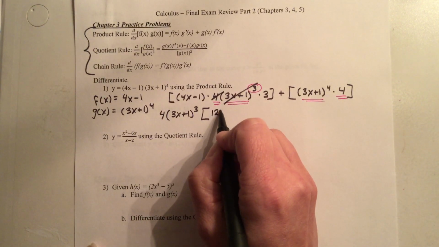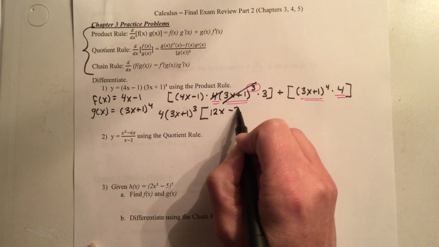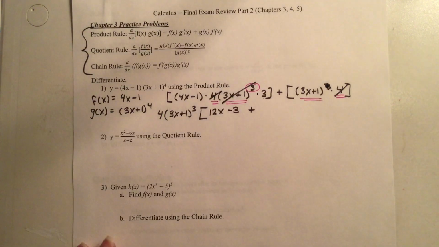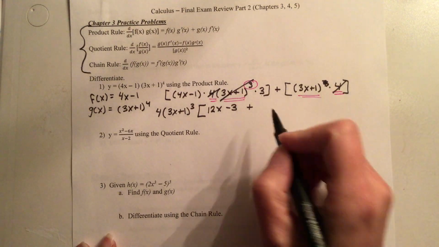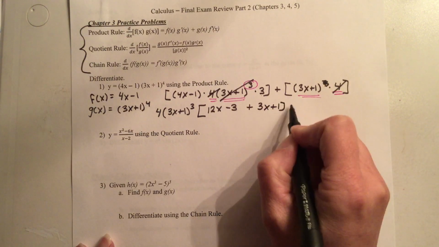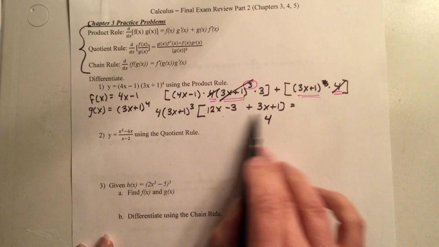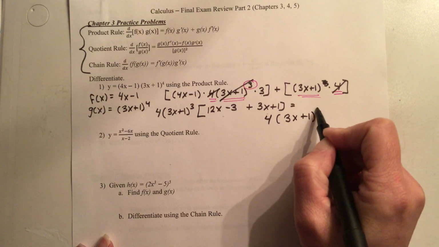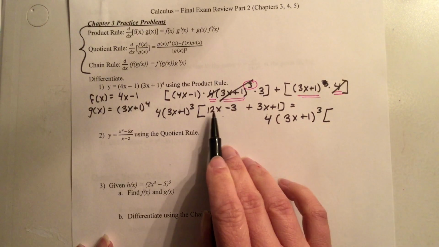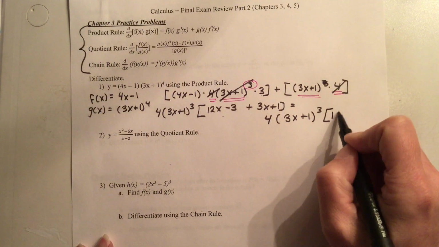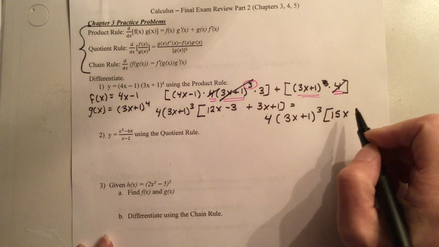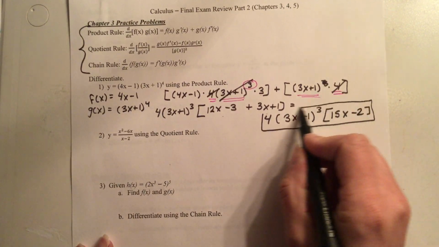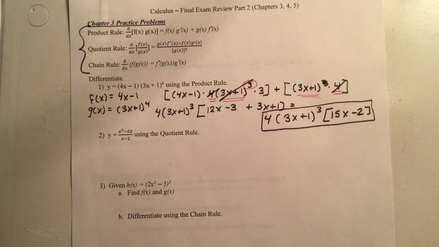3 times 4x is 12x. 3 times negative 1 is negative 3. Plus, now here I took out the 4 and I took out 3 of the groups 3x plus 1. So all I have left is my 3x plus 1. Your final answer, we just have to simplify what's in the brackets. So I have a 4, 3x plus 1 to the power of 3, combine like terms, 12x plus 3x makes 15x, negative 3 plus 1 is a negative 2. That is your derivative using the product rule.